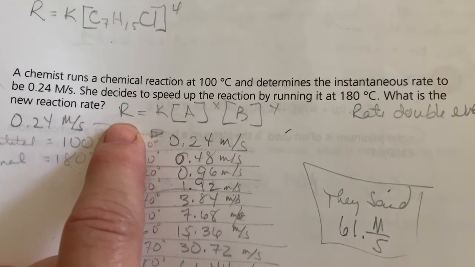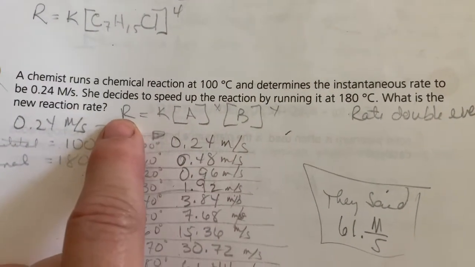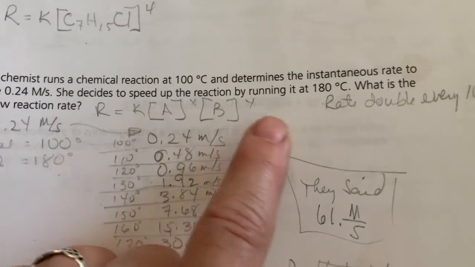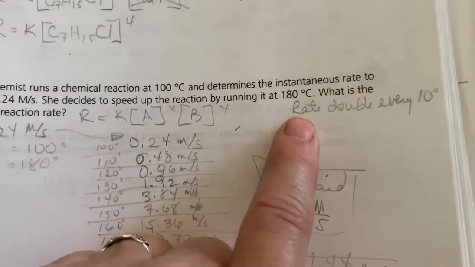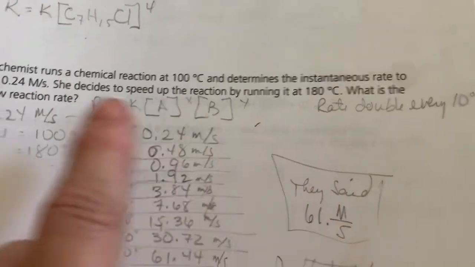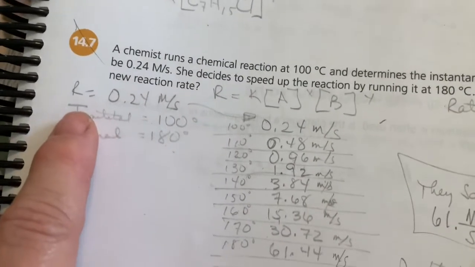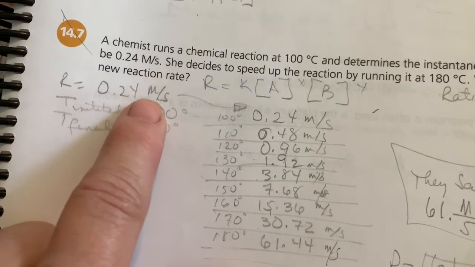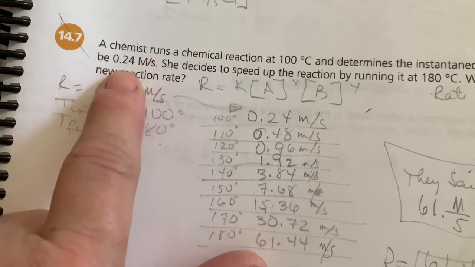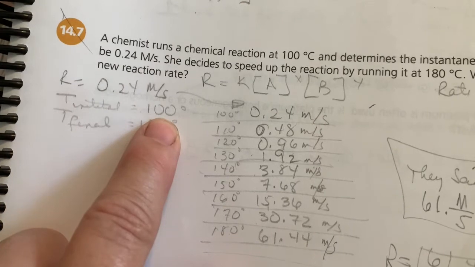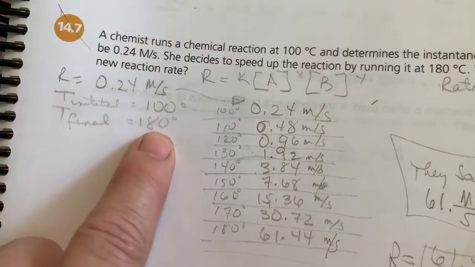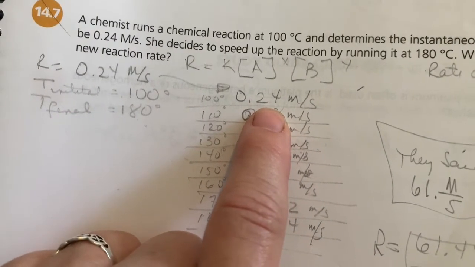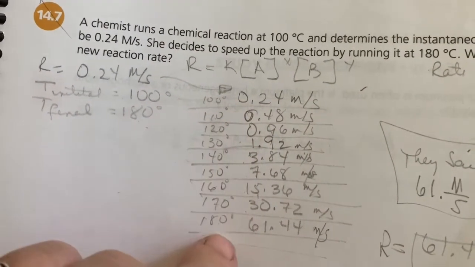Okay, so here is our formula again. So it's R equals K, concentration of A to the X, concentration of B to the Y. We know from our book the rates double every 10 degrees. So we have to go ahead and fill out what we know. Reaction rate is 0.24 M over s. That's what we have here. We know the initial is 100 degrees and the final is 180. So if we start here with our 0.24, we can actually chart it clear to our answer.